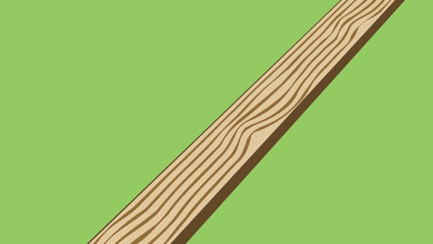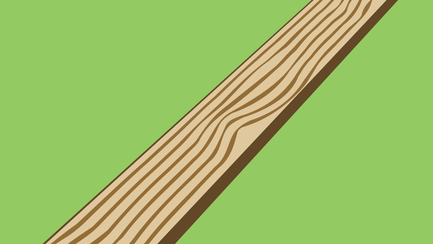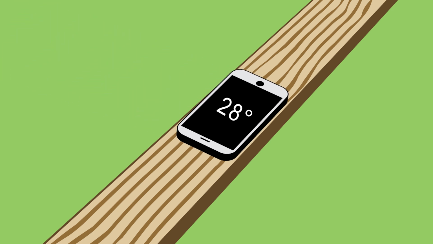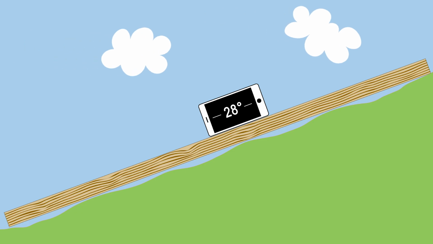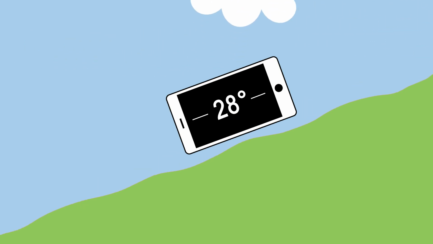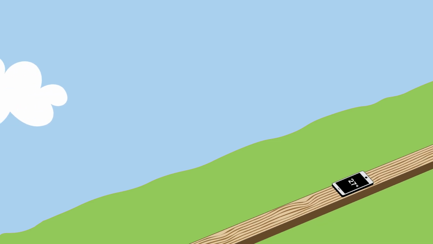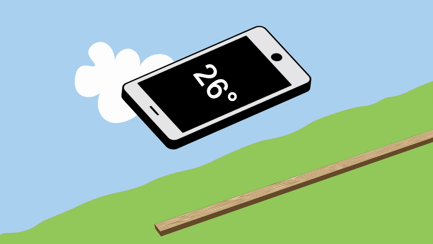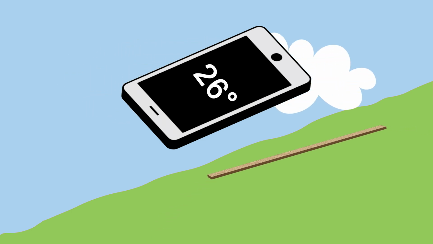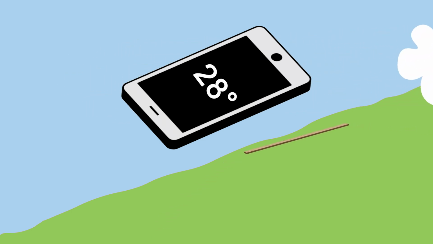Place a clean, debris-free 2x4, at least 4 feet long, on your slope. Set your smartphone on the 2x4 and record the angle displayed on the app. The 2x4 provides a more accurate average measurement than placing your phone directly on the ground. Repeat this process every 10 feet across your slope, recording each measurement. Once you have taken all the measurements, calculate the average angle. This will give you a reliable slope measurement.